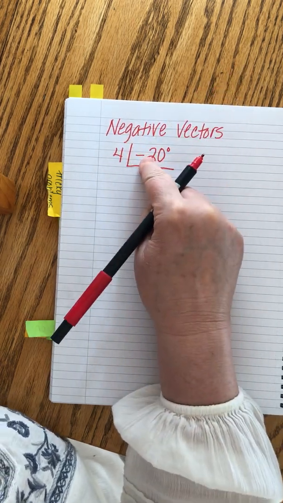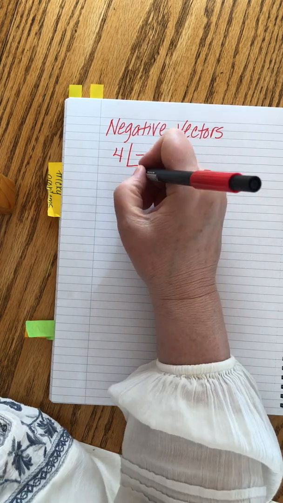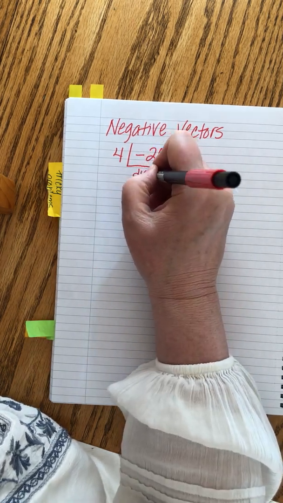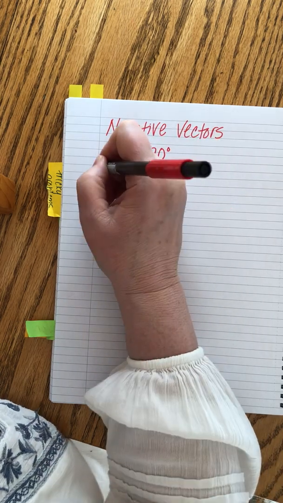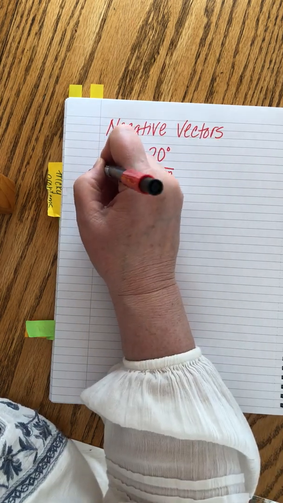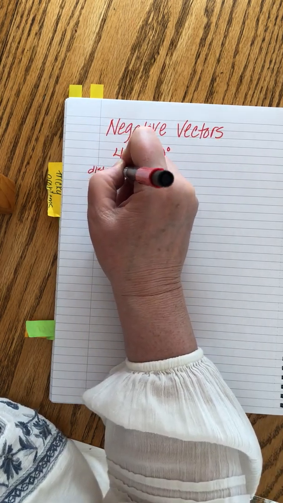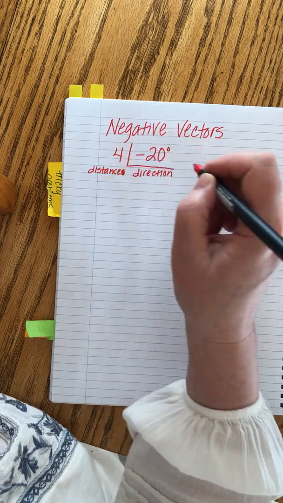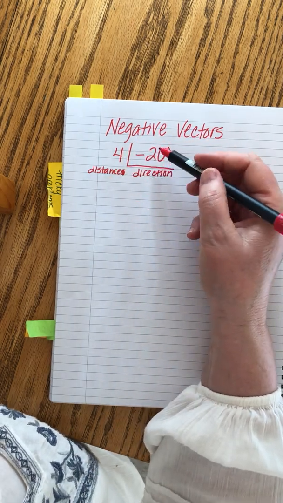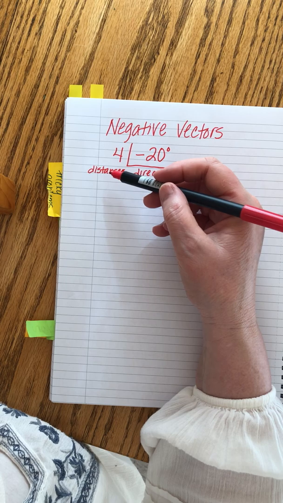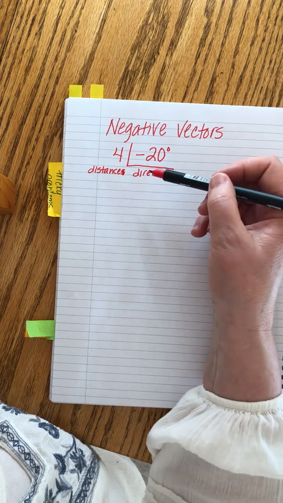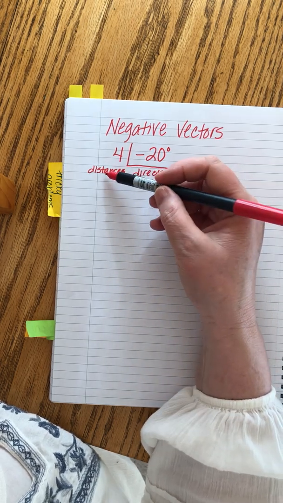where we have a negative direction. Remember, this is the direction, and this number is the distance. We can think of them as angle and hypotenuse too. That's not wrong, but right now it's helpful if we think about them as direction and distance.